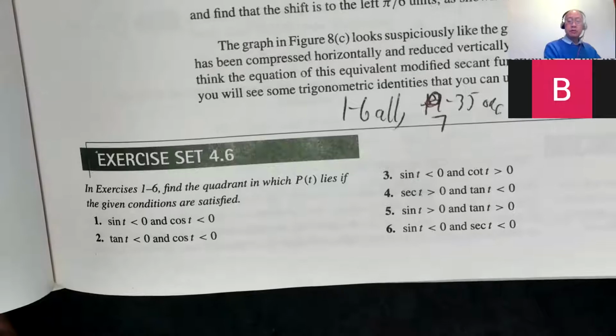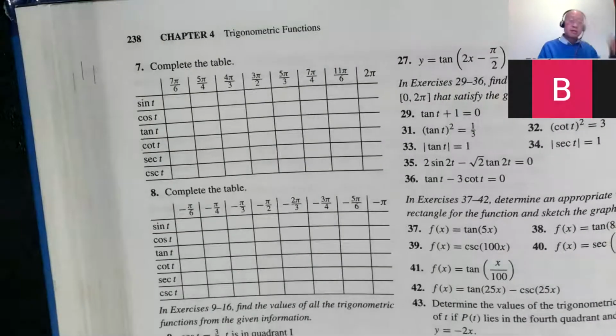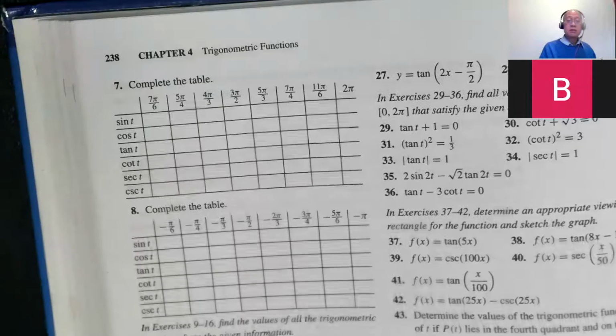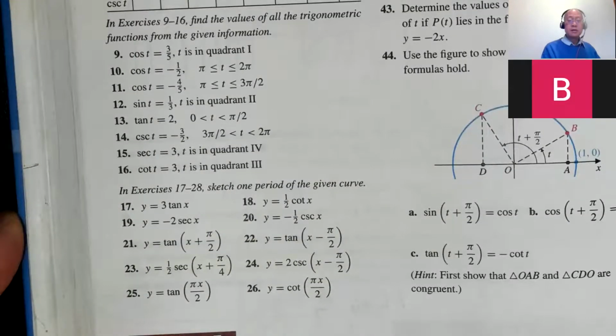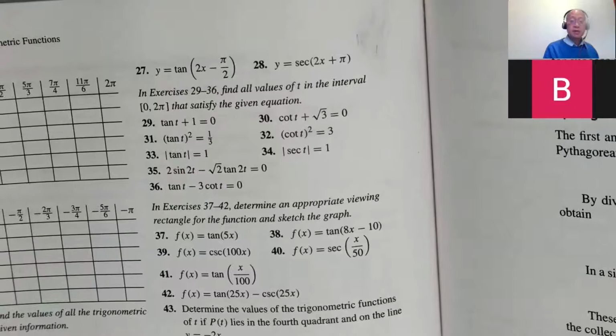So I'll do the even ones, the odd answers are in the back of the book. And 7 through 35. Complete a table here, and sketch some curves. And I think you can see everything from there. Okay.